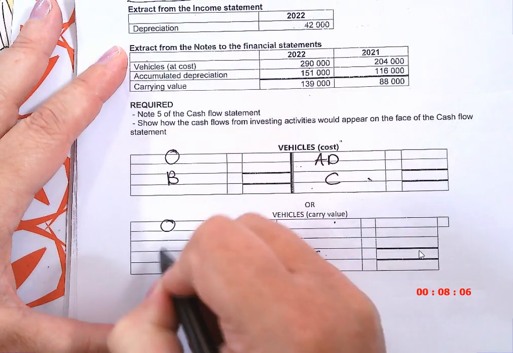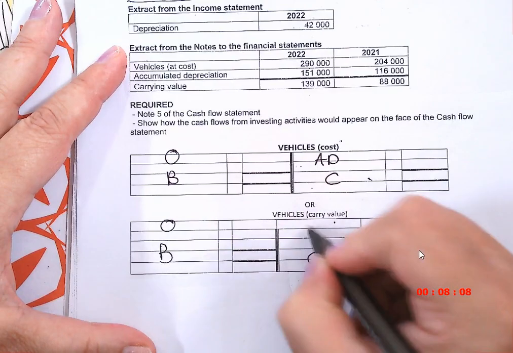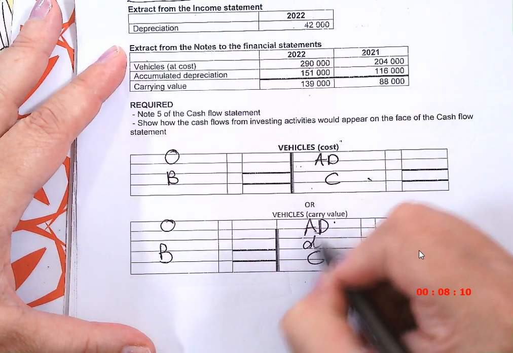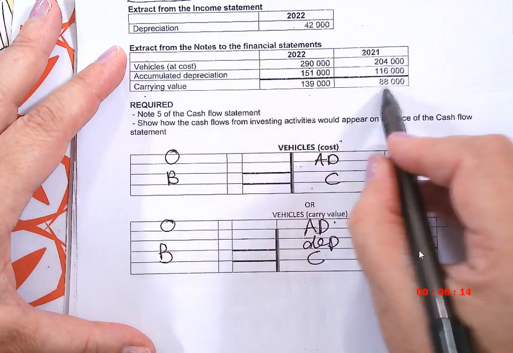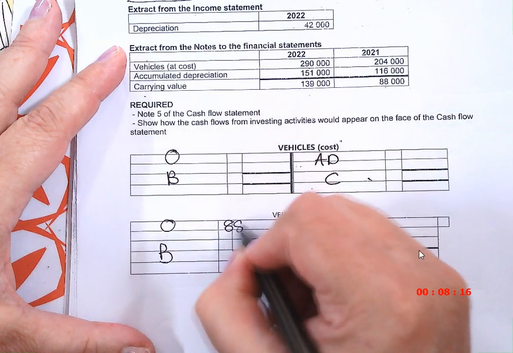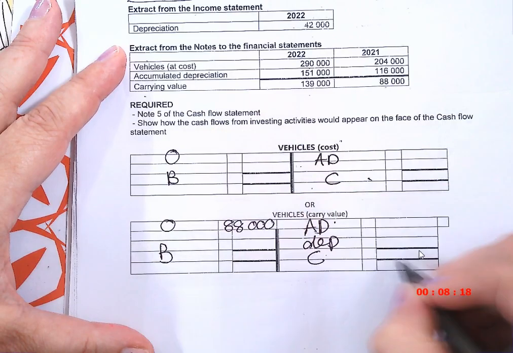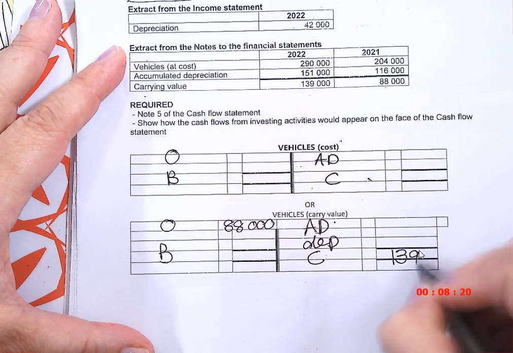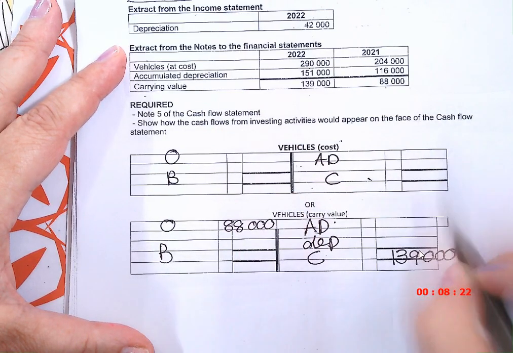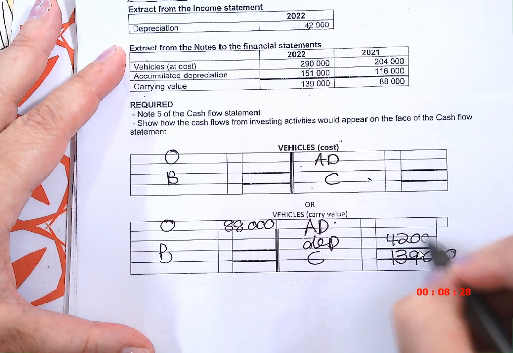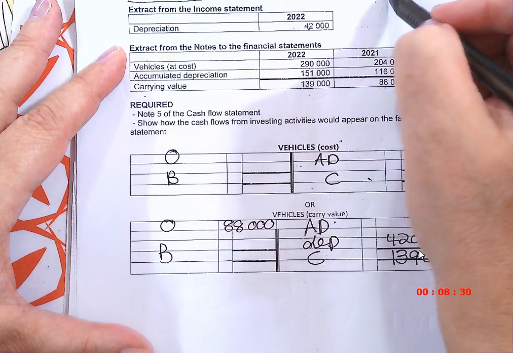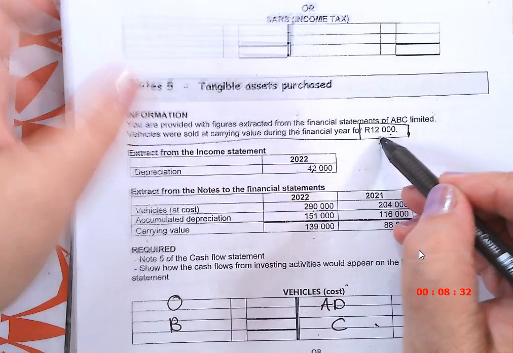So you have to do the carry value method: opening, closing, whatever I buy, my disposal, and depreciation. Opening, now I'm using carry value, is 88. Closing is 139. Depreciation is 42. Disposal is 12.